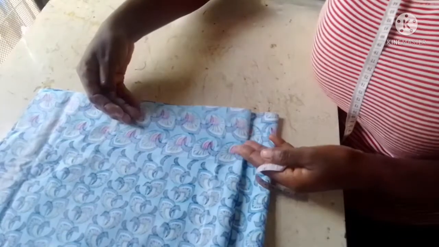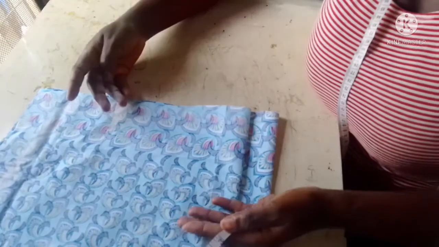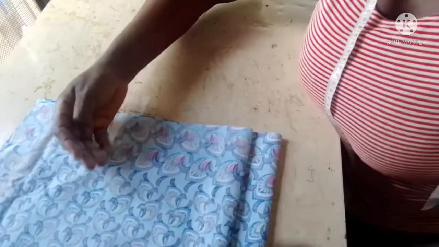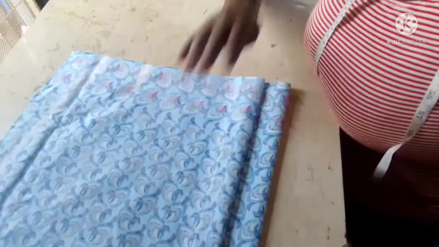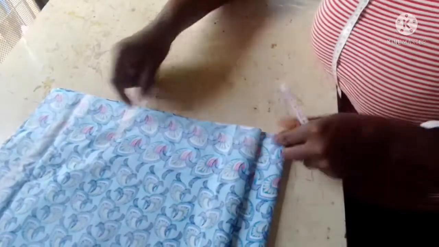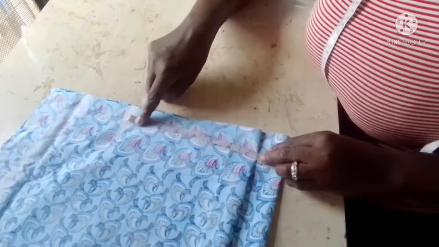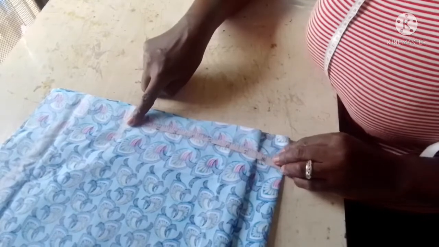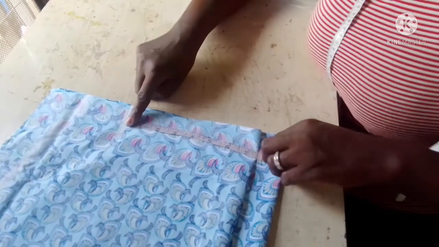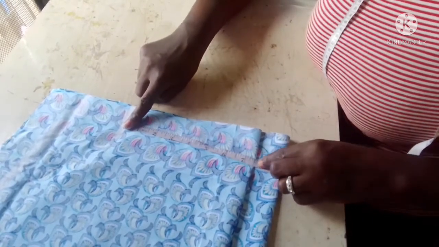Now I hope you understand this particular side. Depends how pencil you want it to be. So I want my work to be very pencil. So whatever I have for my hip, minus it, minus half inch, 1.5 or 2 inches, to get your pencil very pencil. Now after minusing 1.5 from 9, it remains 7.5. So 7.5 is my pencil down part.